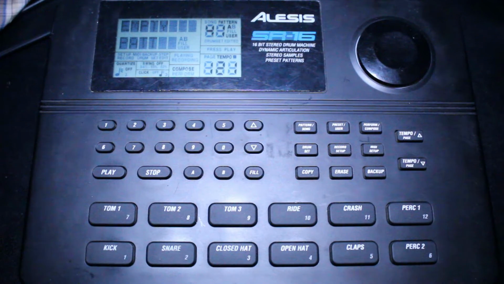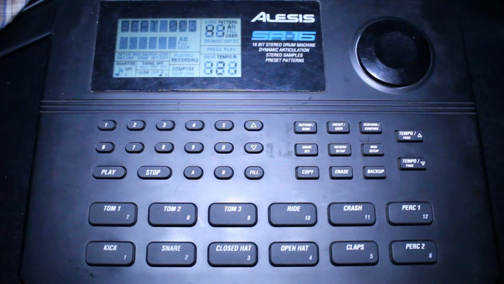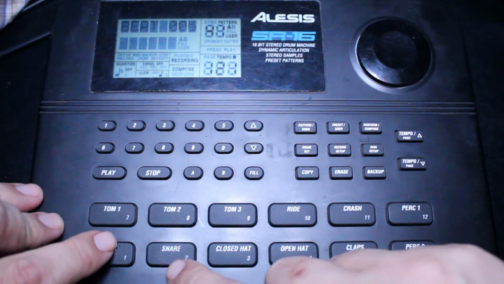So what I'm going to do, I'm going to perform a pattern with the quantize off. So what that means is it's going to be programmed exactly as I perform. Meaning if my playing isn't exactly in time, that's exactly how it's going to record it. So here we go. Let's have a listen. There we have the click track. So I'll deliberately program a beat that's a little bit off.